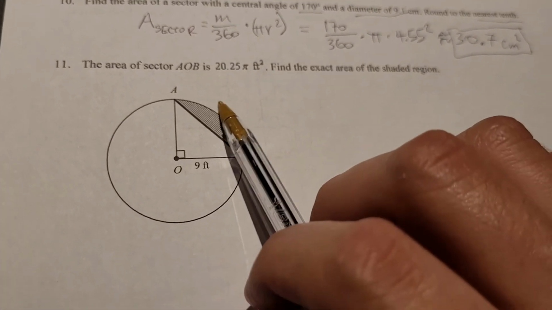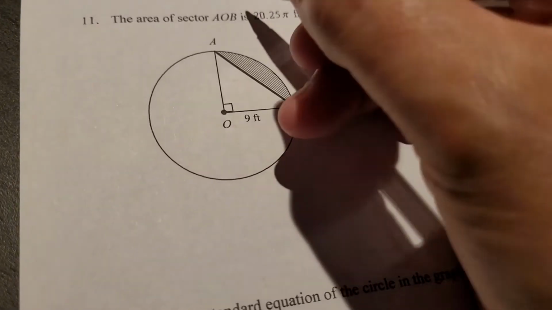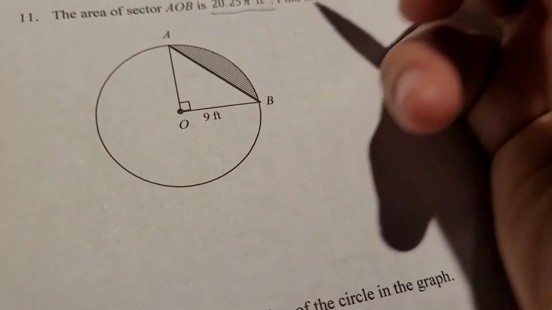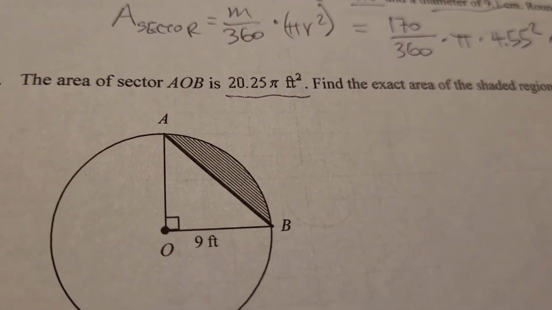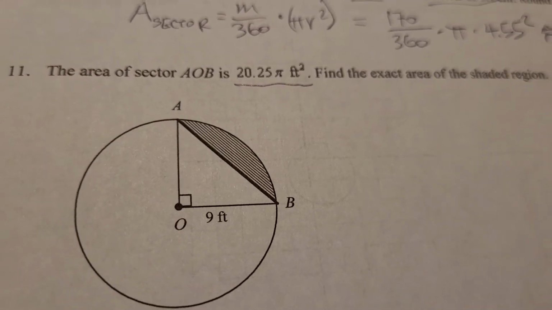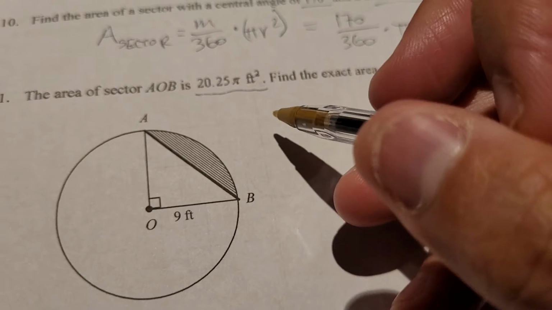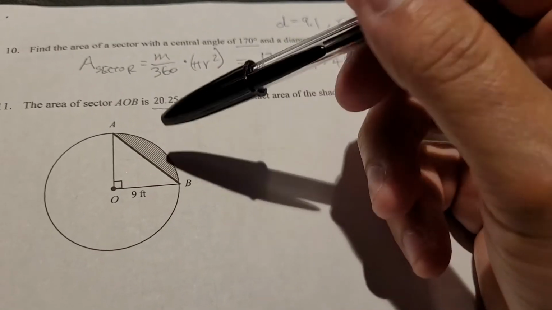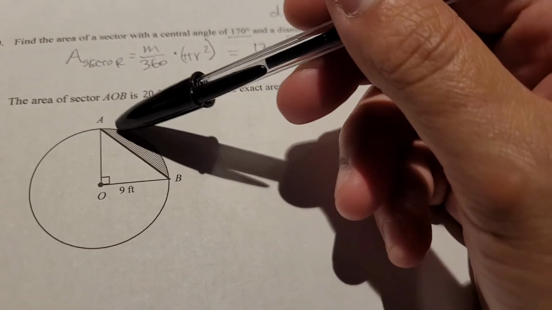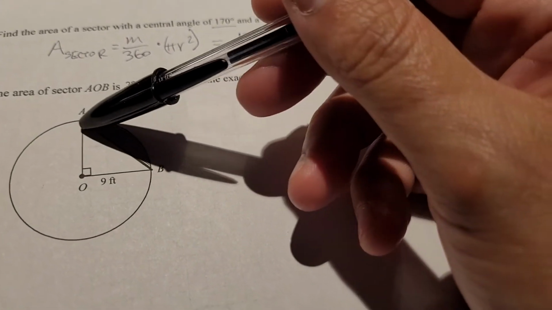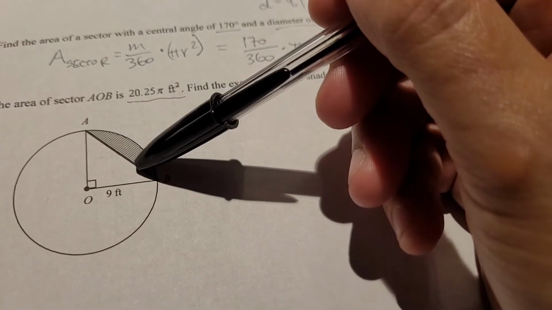Now number 11, we want the area of the sector, which is what we just found up here. But here, they're actually giving this to us. They're telling us that the area of the sector is 20.25 pi square feet, and they want the exact area of just the shaded part. So first of all, they said the area of a sector. We're not talking about all this out here. We just want this little portion in here, this triangle and this shaded part right there.